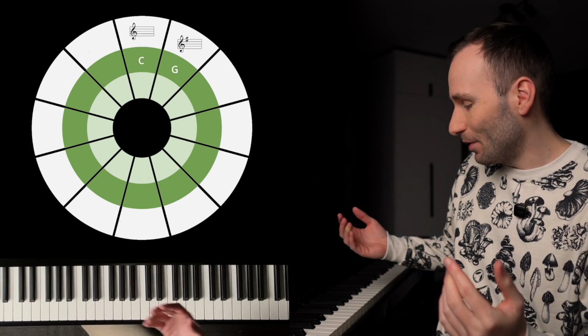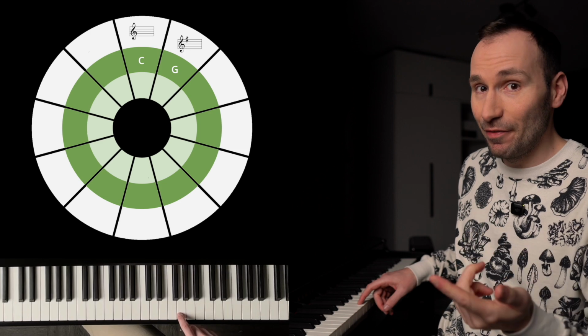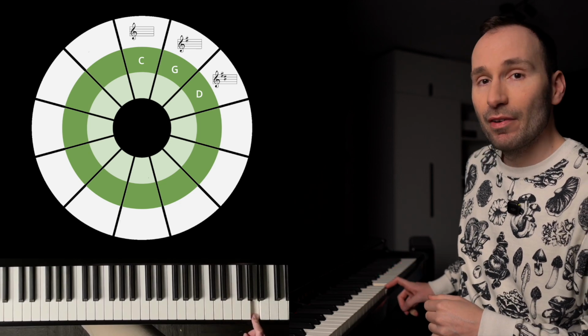Now you can predict what's happening next. If I go up another fifth, 1, 2, 3, 4, 5, I get to D major, which is going to have 2 sharps. And then if I go up another fifth, 1, 2, 3, 4, 5, I'm going to get to A major, which has 3 sharps.